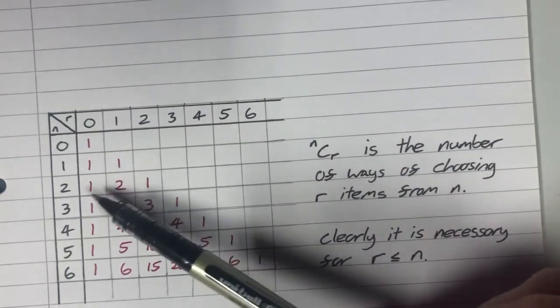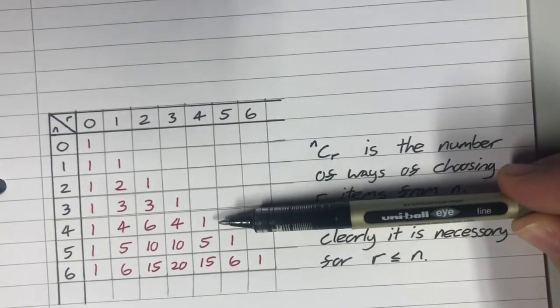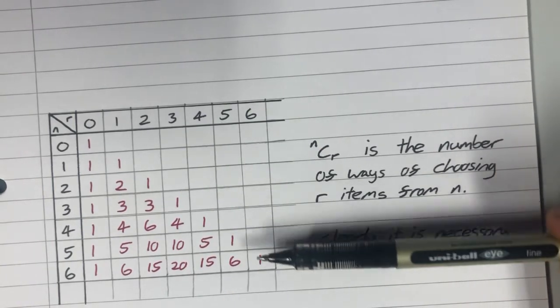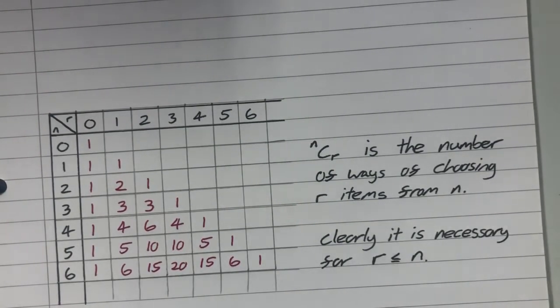So we've got 1, 1, 1, 1, 2, 1, 1, 3, 3, 1, 1, 4, 6, 4, 1. So that's the line we were looking at on the previous page. 1, 5, 10, 10, 5, 1, 1, 6, 15, 20, 15, 6, 1. And it continues onwards.